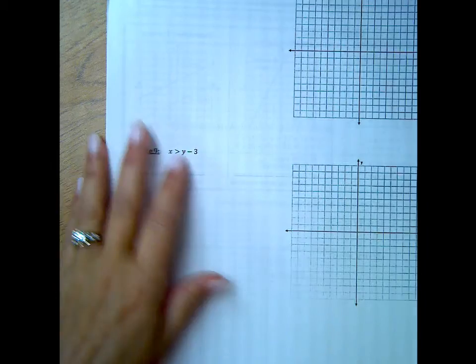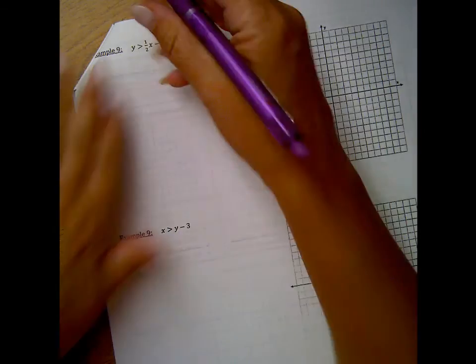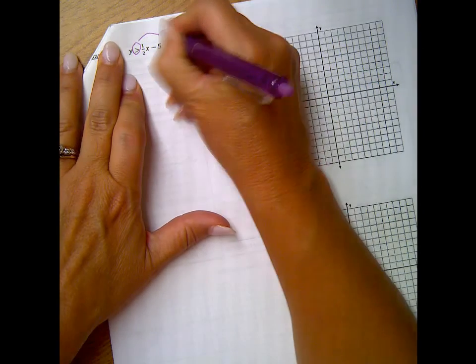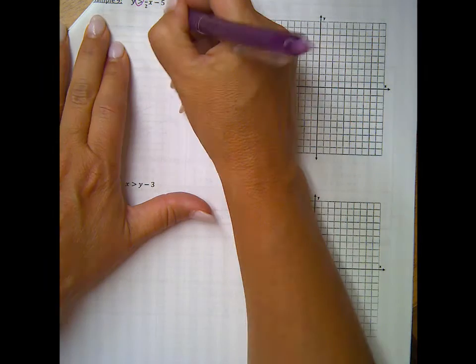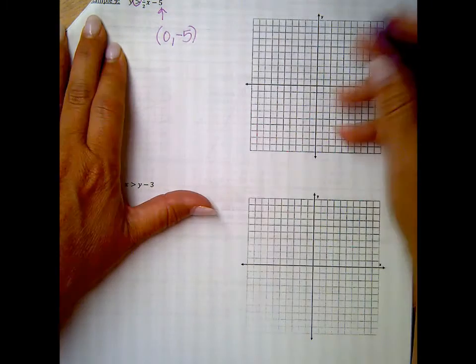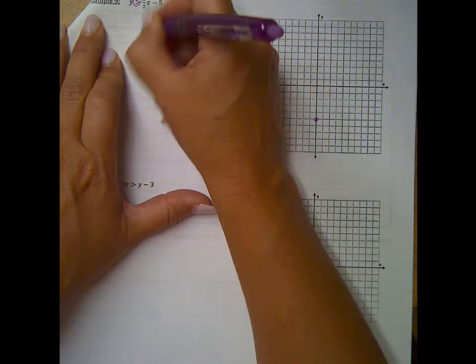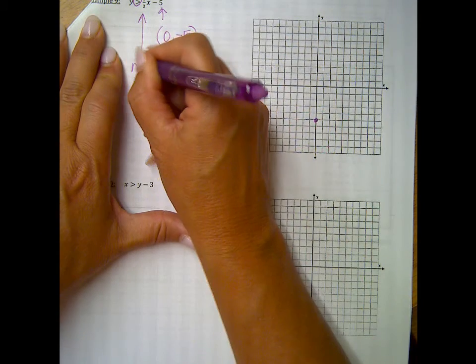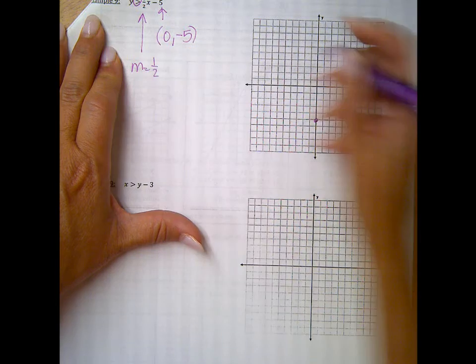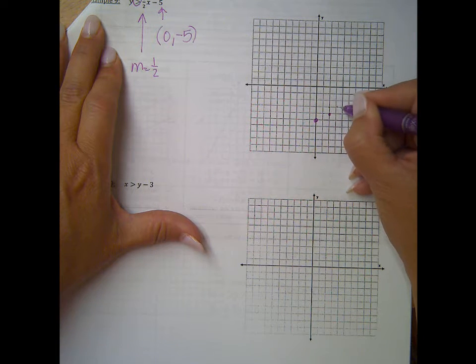This one I think is even easier, example 9, because this is y equals mx plus b. Notice that is not equal to this time, so we are going to dot that line. So our y-intercept is -5. So we always start with the y-intercept if we can. 1, 2, 3, 4, 5. Our slope is 1/2. So we're going to rise 1, run 2, rise 1, run 2, as many times as we want to.